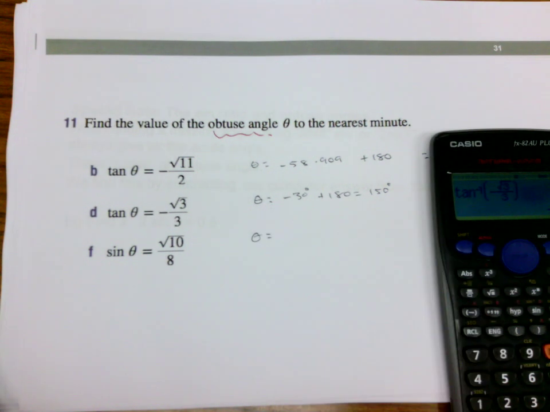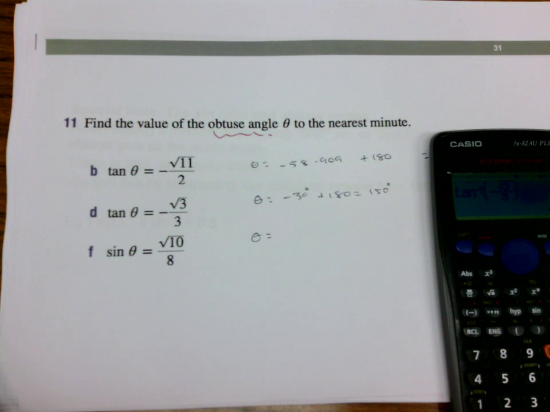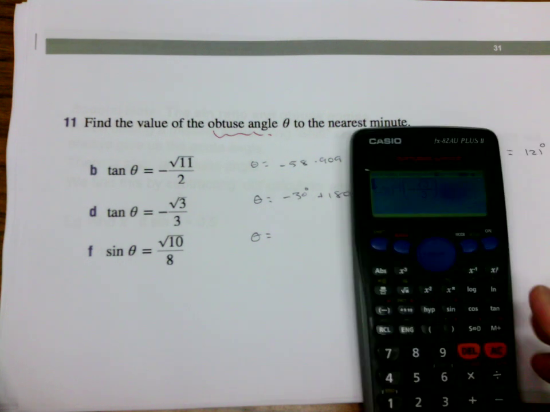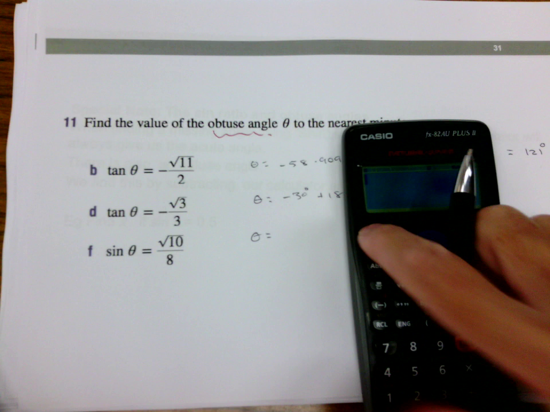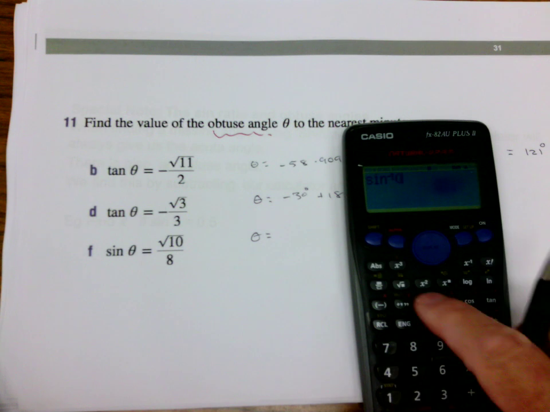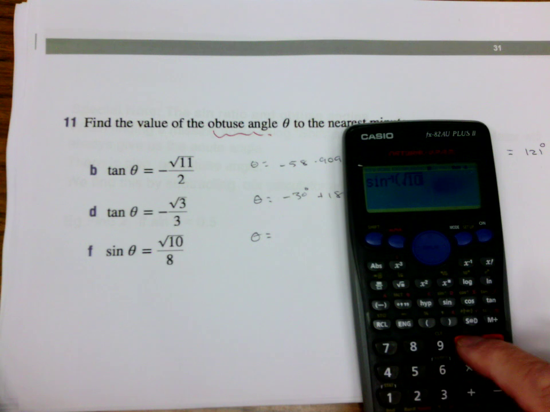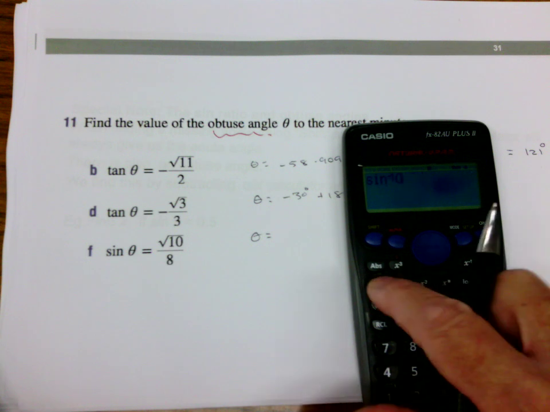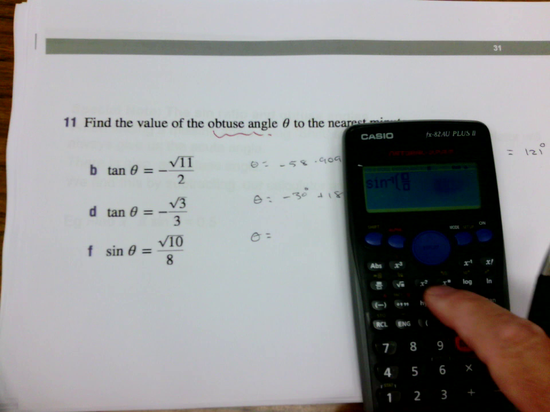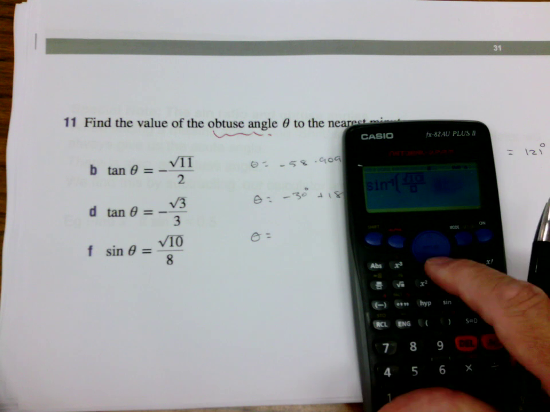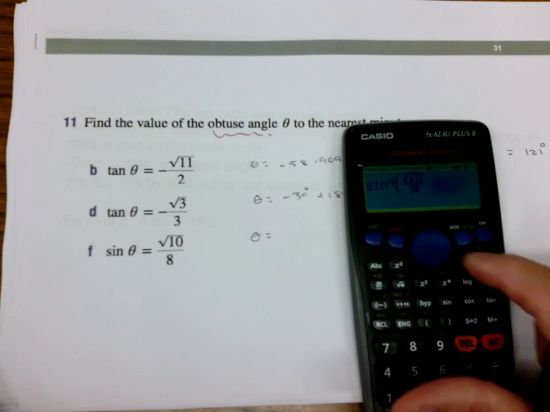Theta equals, we're going to go with this one, finding an angle. So it's shift, sine, fraction, square root of 10. Oh, forgot the fraction. Let's get rid of that. There we go. Square root of 10 over 8.